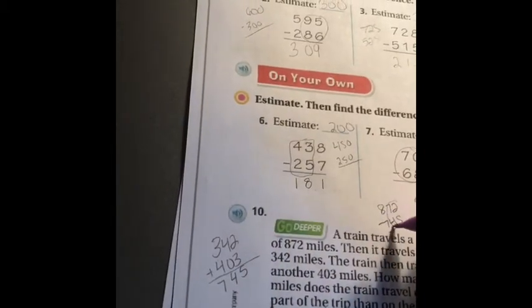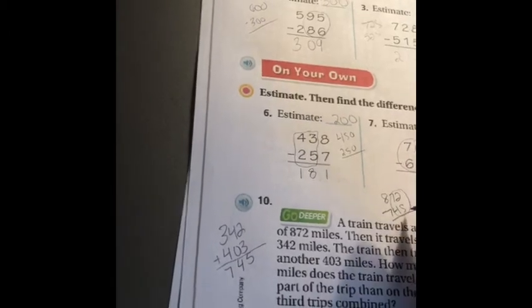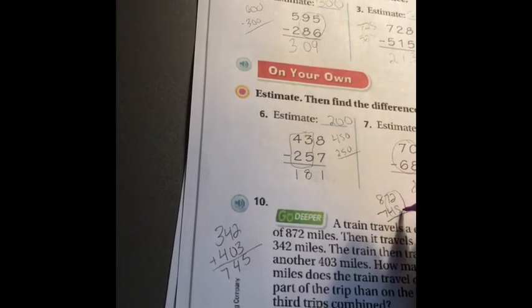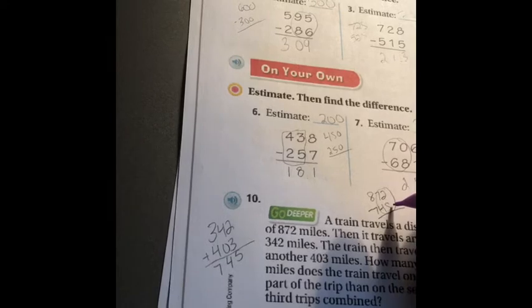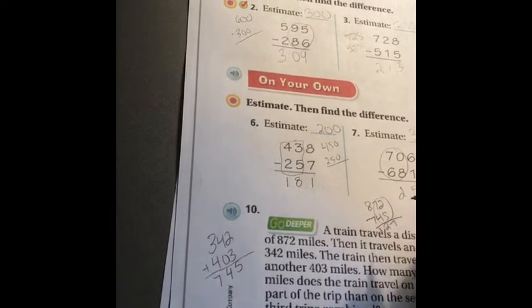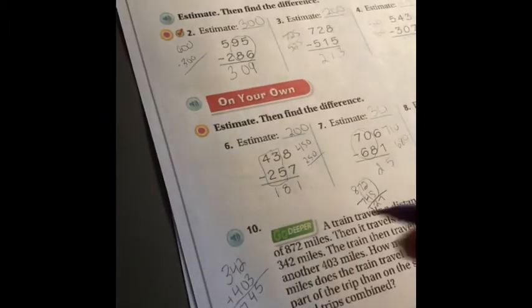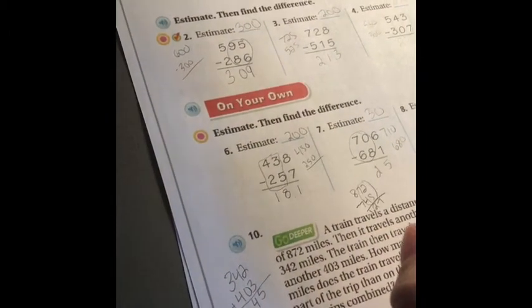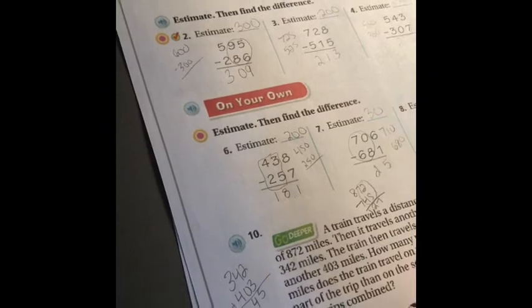Now I'm going to combine these two. 72 minus 45, so 45, 55, 65, and 7, so it's 27. 8 minus 7 is 1. So 127 more miles.